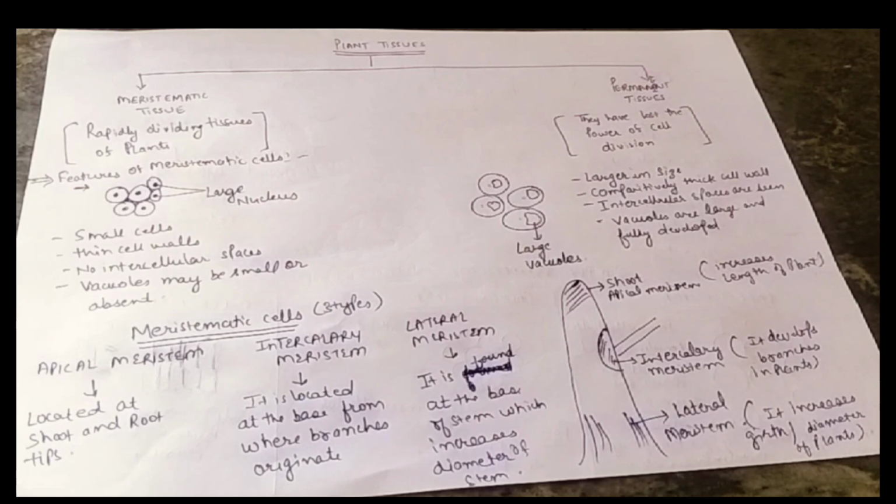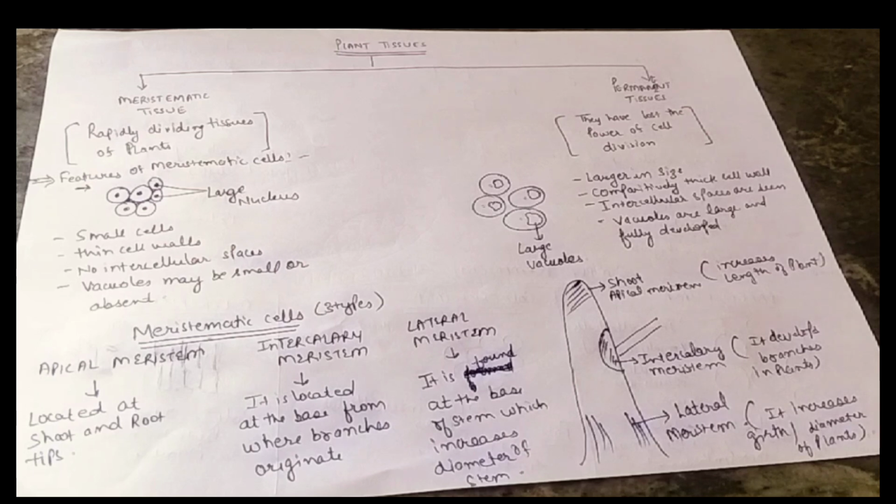Meristematic tissues are of three types: apical meristem, intercalary, and lateral meristem. Apical meristem are located on the shoot and root tips. Here in the diagram you can also see that the shoot tip contains apical meristem. Intercalary meristem is found at the base area from where the branches originate, and the lateral meristem is found at the base of the stem, which is responsible for increasing the diameter.